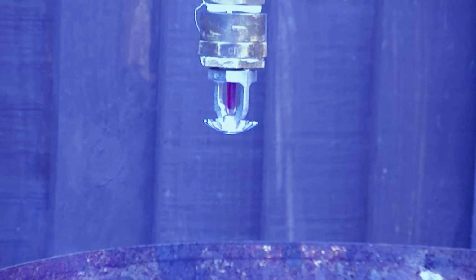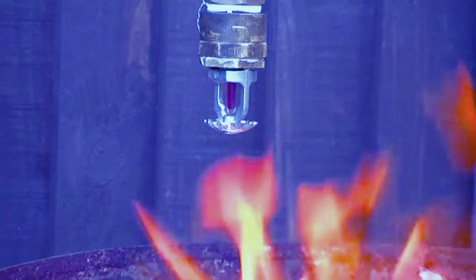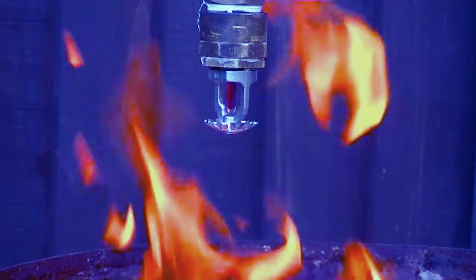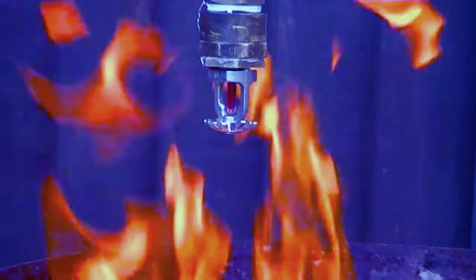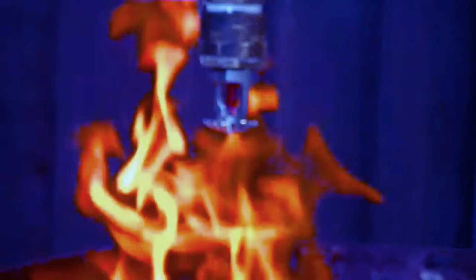So far we have covered 4 design rules. Design rule 1, how to determine light hazard, ordinary hazard and extra hazard building classification. Design rule 2, we covered maximum spacing between sprinklers and the maximum area covered by one sprinkler. In design rule 3, we learned the maximum distance from the wall and the minimum distance between 2 sprinklers. In design rule 4, we covered the maximum area protected by one system riser.